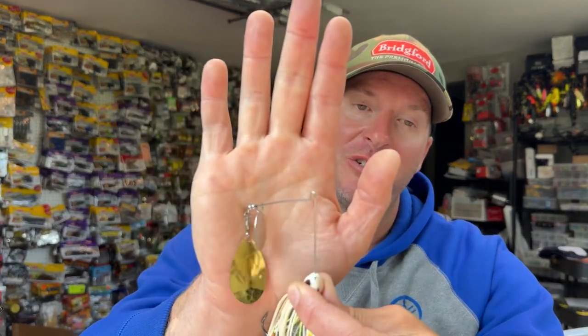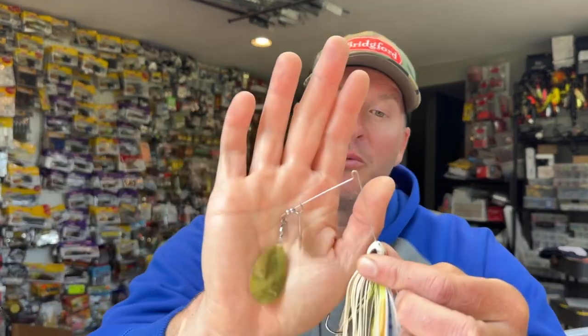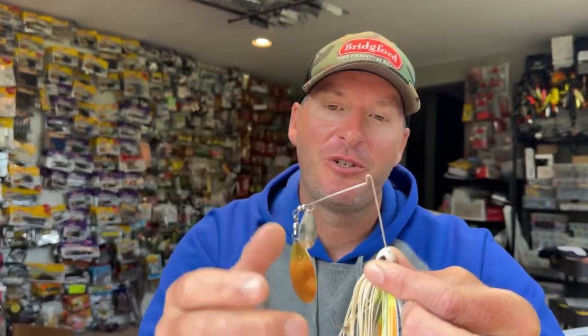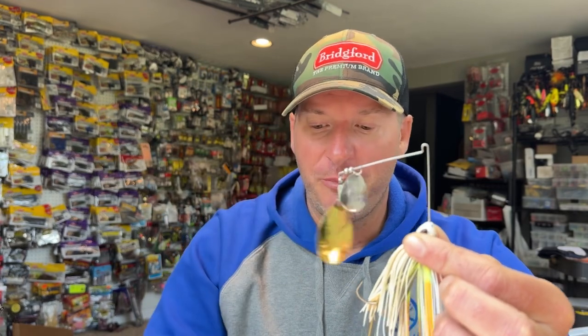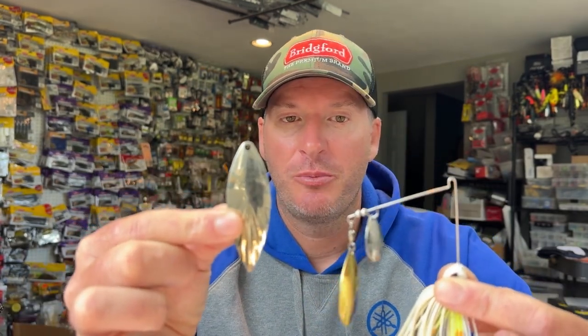The majority of spinnerbait blades out there are one of these three. You've got this guy right here, which is your Colorado style. It's just a smaller circular blade. They can be large too, but it's more of a circular looking blade. Then you've got your willow or your Indiana blade, which is kind of a combination of a Colorado blade and a willow leaf blade, which is more of a longer, skinnier profile.